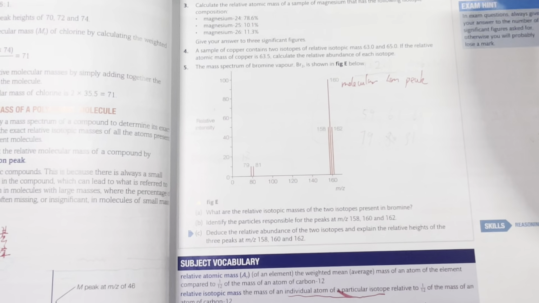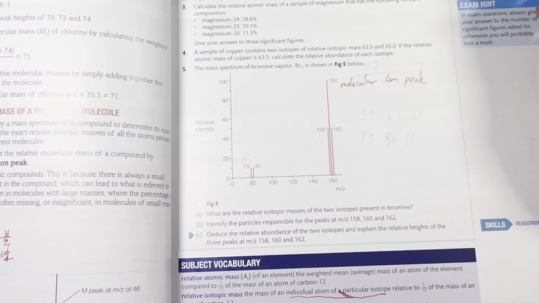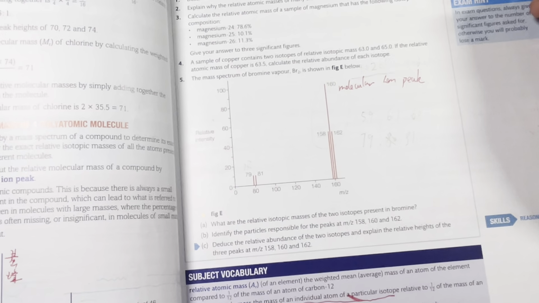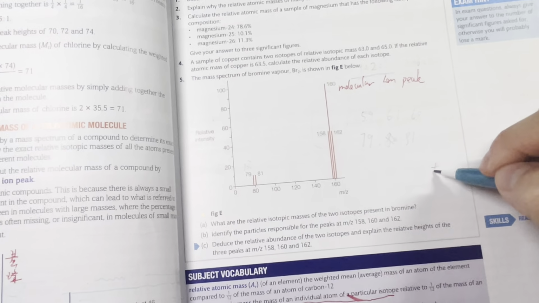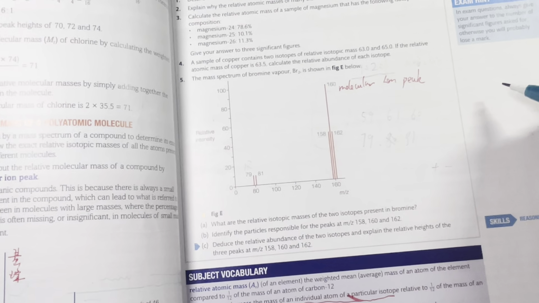And also in the exam, you must remember this. All the atoms or isotopes you write here are ions. You must add the ion symbol or the positive or negative charge, otherwise you will lose 1 point.